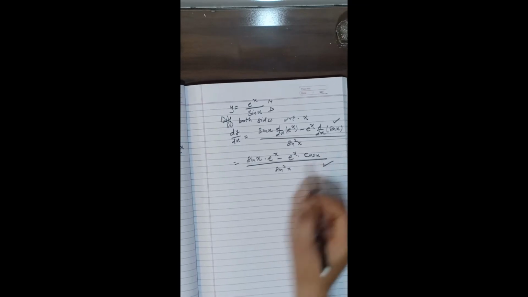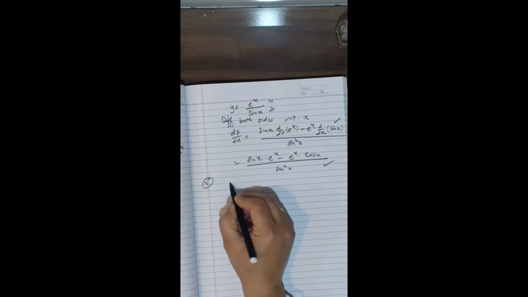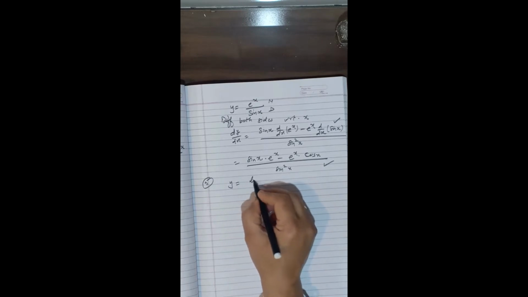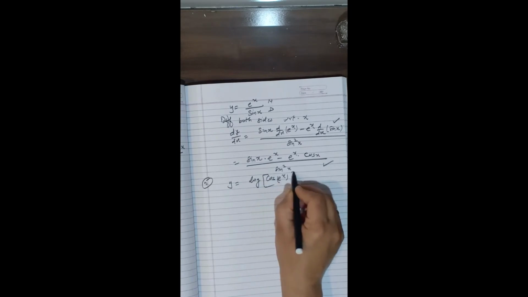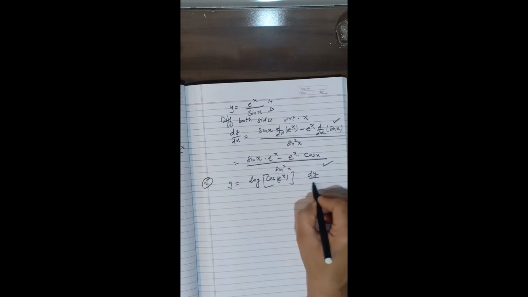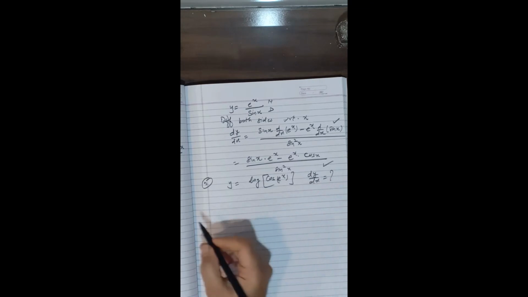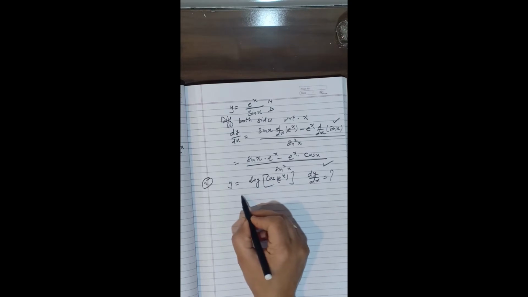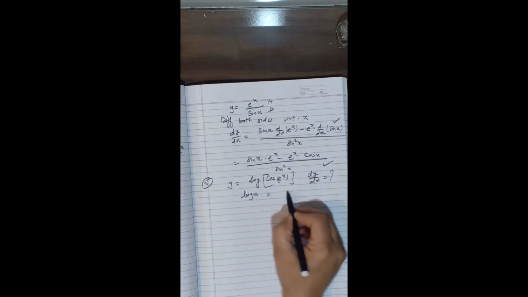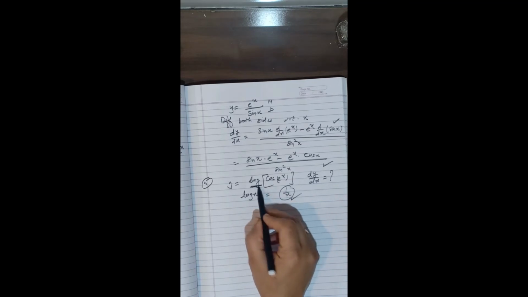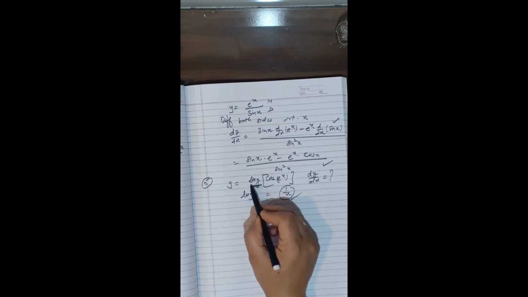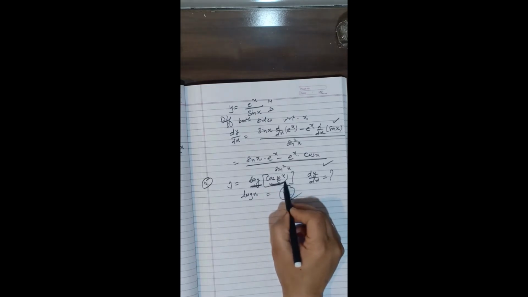Now I'm going to start with question number 5, which says y is equal to log of cos e raised to power x, and we have to find the value of dy upon dx. If you remember, if function log x is given, then its derivative is always 1 upon x. So we will be starting with the same strategy. Derivative of log will be 1 upon whatever is the function with log, then further the derivative of this function.